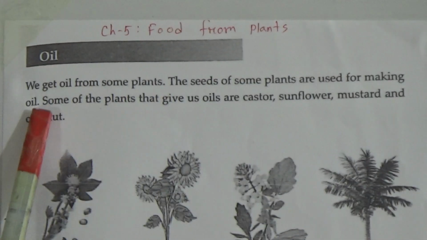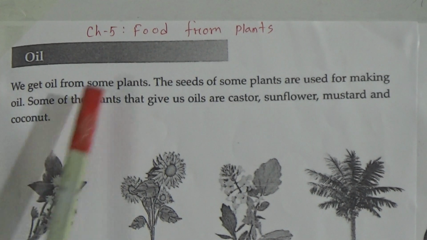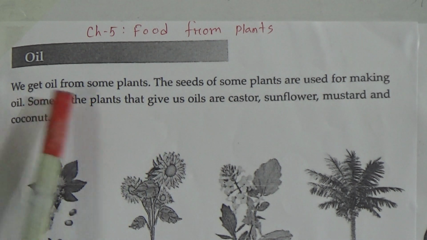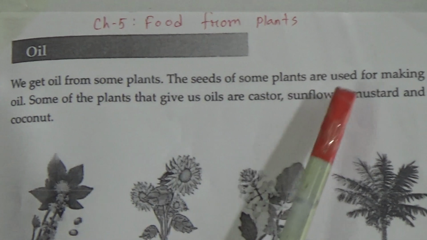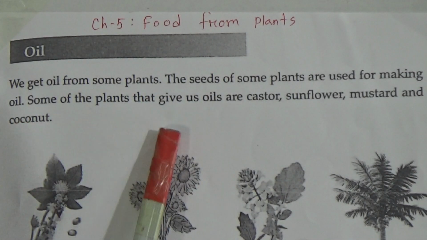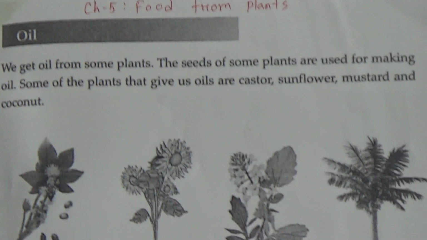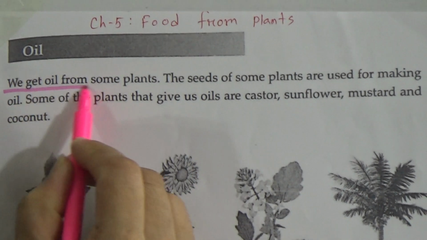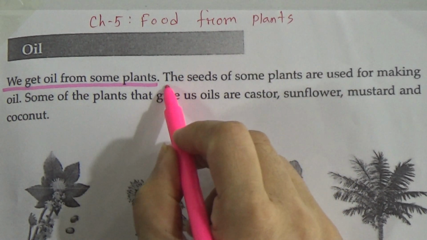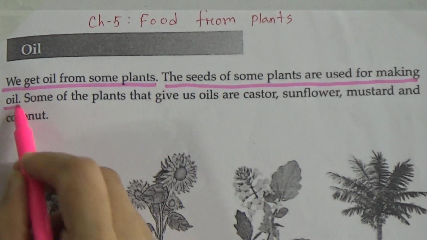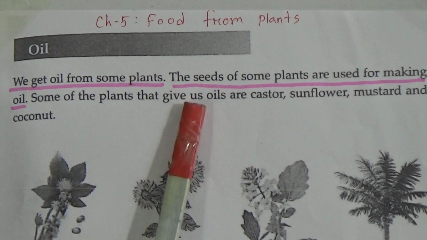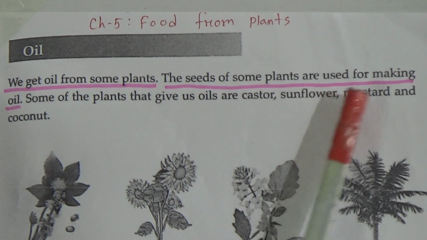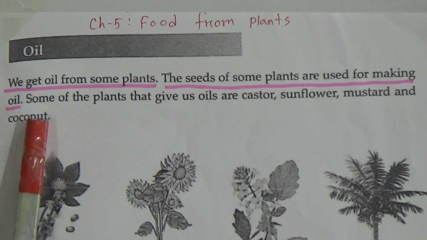Oil. We get oil from some plants. The seeds of some plants are used for making oil. My dear students, this line is important, so underline this line. We get oil from some plants. The seeds of some plants are used for making oil.